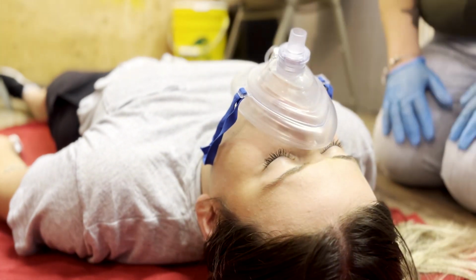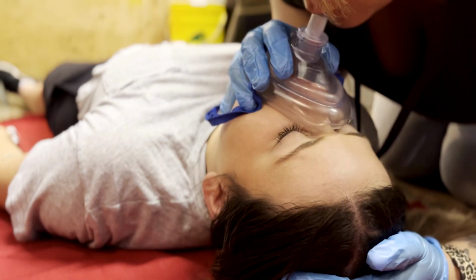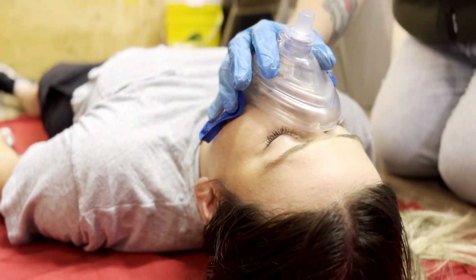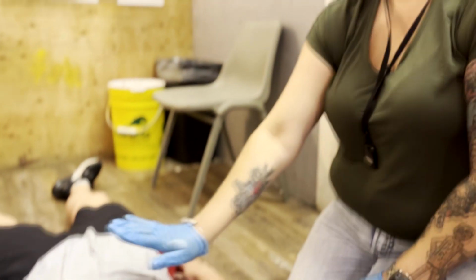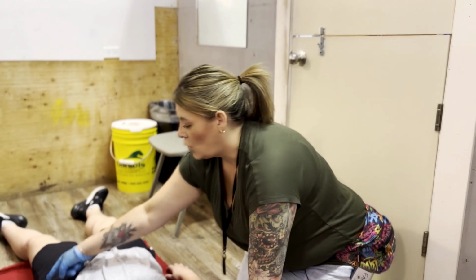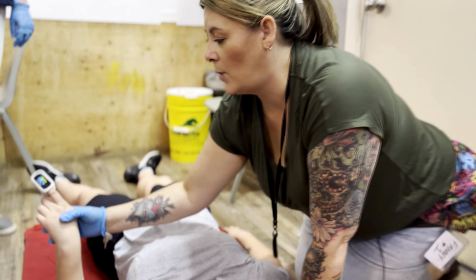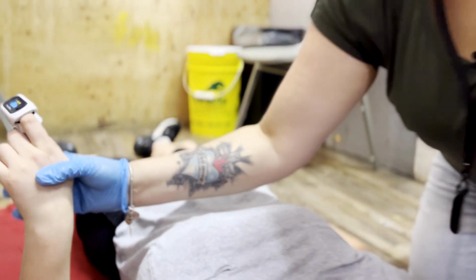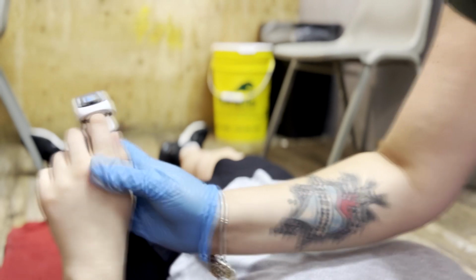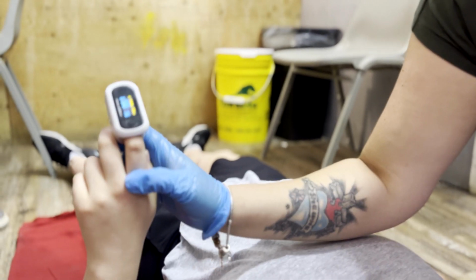1, 2, 3, 4, 5. We never do chest compressions if there's a pulse. Your client has a pulse. If your client has a pulse, we don't need to do chest compressions. If you start doing chest compressions while they have a pulse, you can actually do the opposite and put them into cardiac arrest. It is now 2:58.